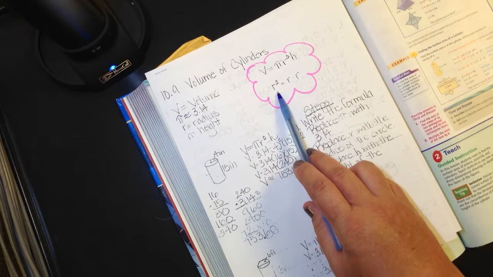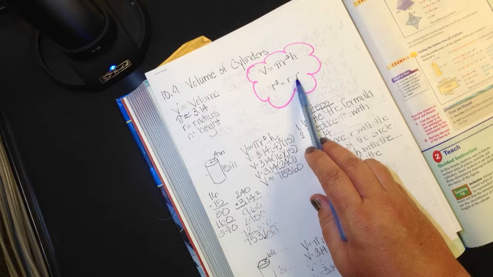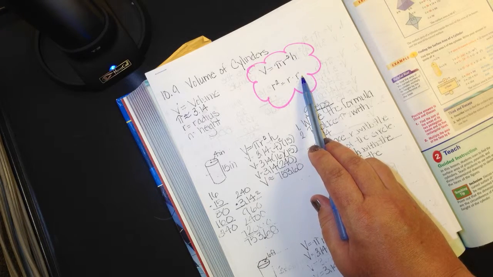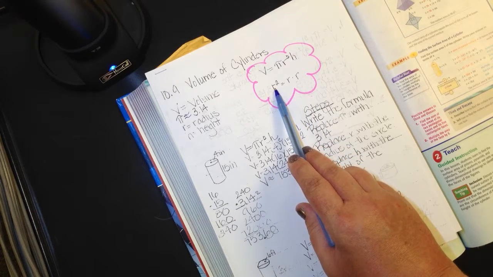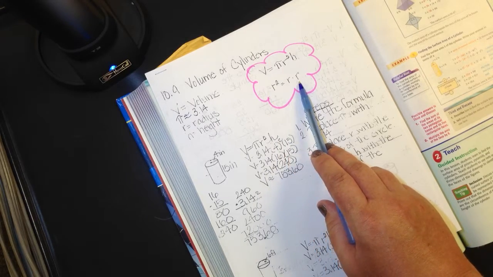Please remember that r squared is r times r. It's not r times 2. So whatever number you get for your radius, you're going to multiply it times itself.